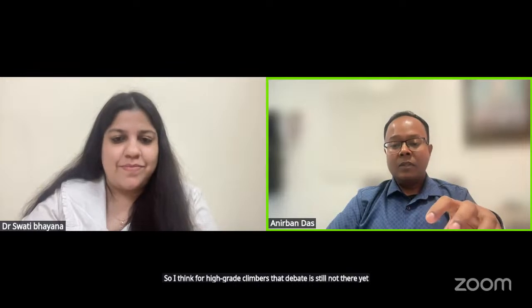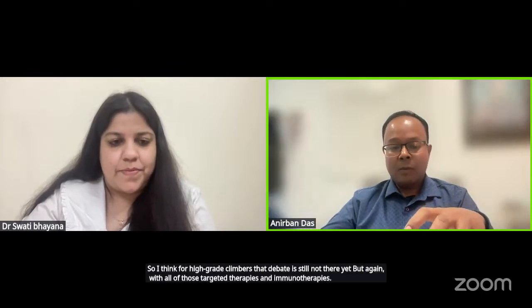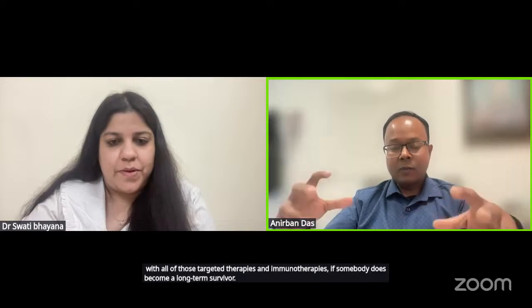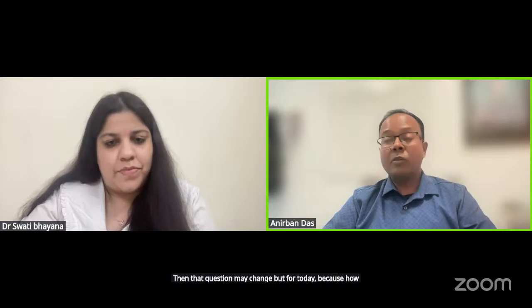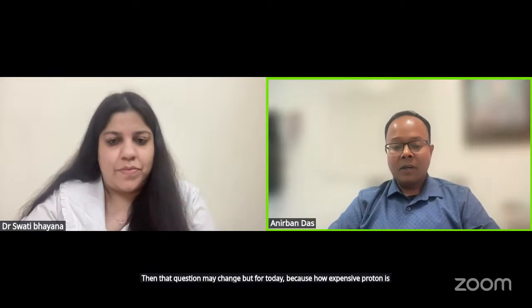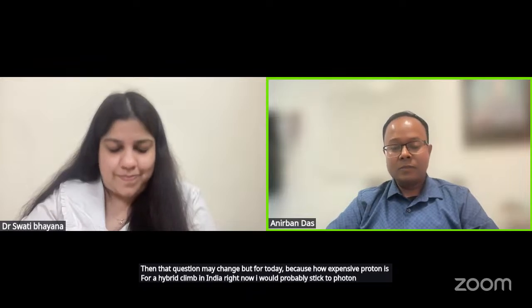But again, with all of those targeted therapies and immunotherapies, if somebody does become a long-term survivor, then that question may change. But for today, because of how expensive proton is, for a high-grade glioma in India right now, I would probably stick to photon and not to proton.